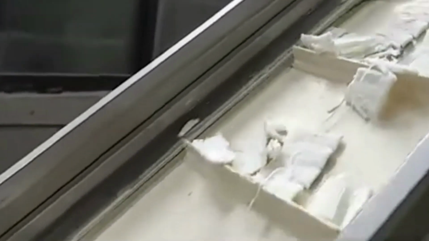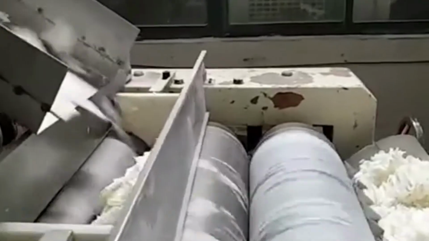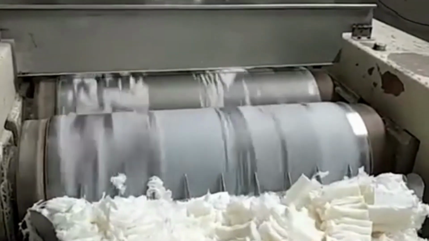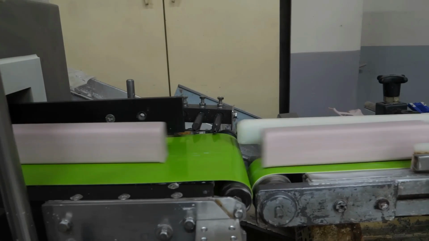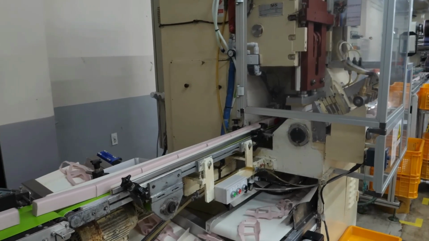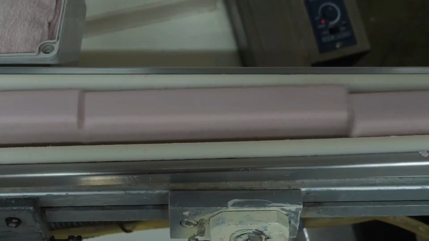It's still not quite ready for your shower though. This mass of soap goes through more steps to make sure it's just right. They run it through machines that press and smooth it out, like a giant dough roller. This step not only gives the soap a nice, smooth texture, but also helps mix in any extra stuff like scents or colors that make the soap smell and look nice.